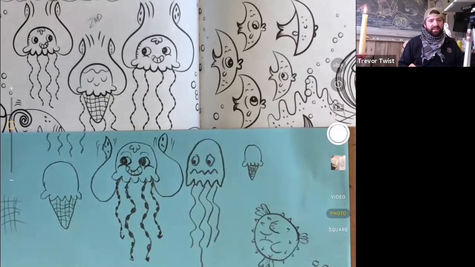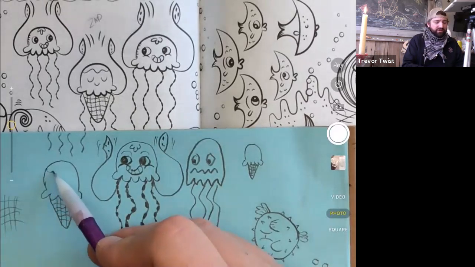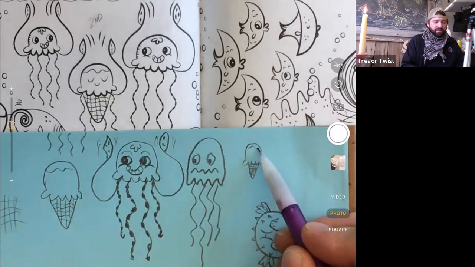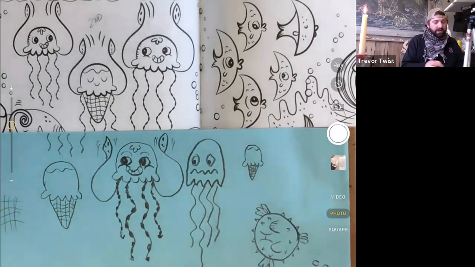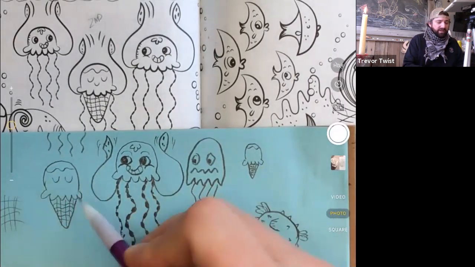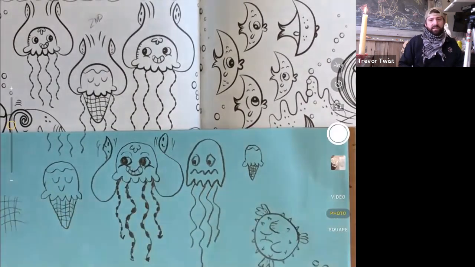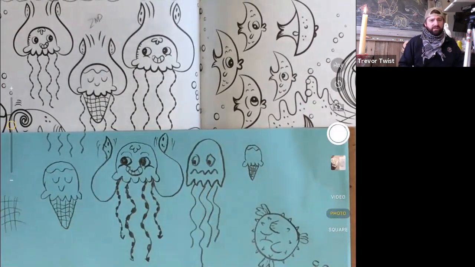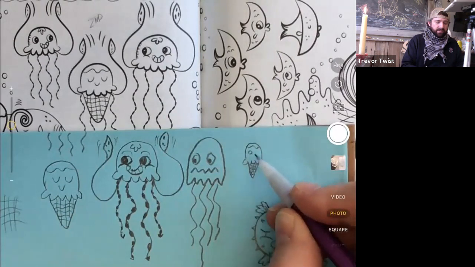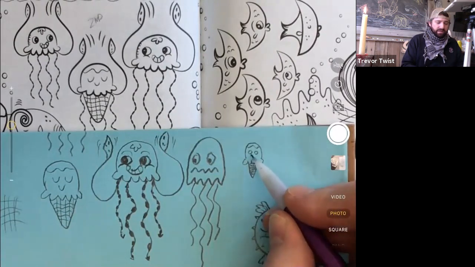The waffle cone guy, instead of having bangs, it looks like he's got some hot fudge or some kind of sauce on the top, which is hilarious. And then the ice cream cone is sleepy time, so his eyes are closed. Although he's very content. He's got a very content smile on his face. So it's like three U's. I'll make this guy over here. I'll make him awake. Two eyes, and then the classic jellyfish smile.